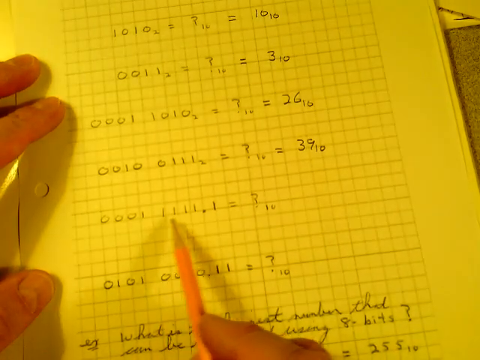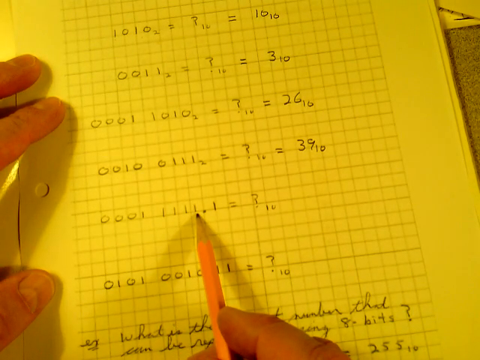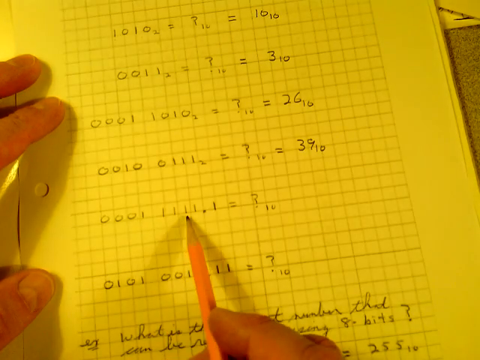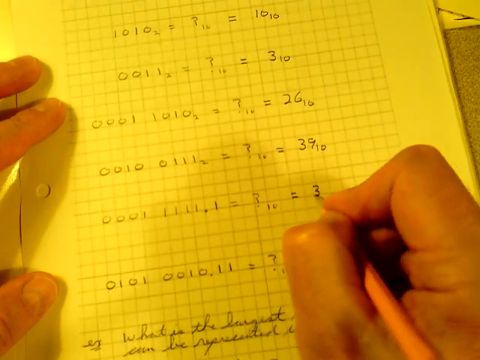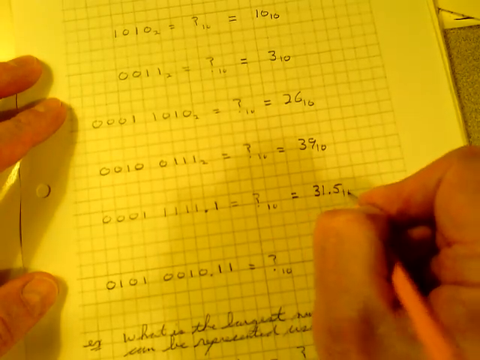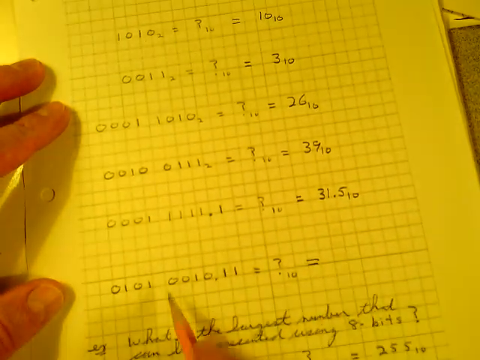What about this? Well, that's a 15, and there's a 16. 15 and 16 is 31, and that's a 1/2. That's a 31.5. And this one down here, how easy is this one to do?